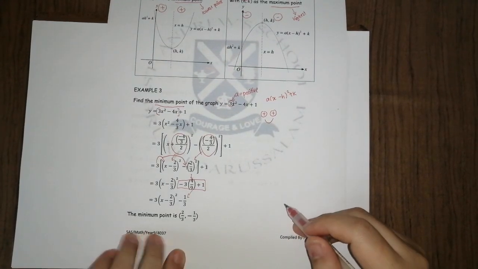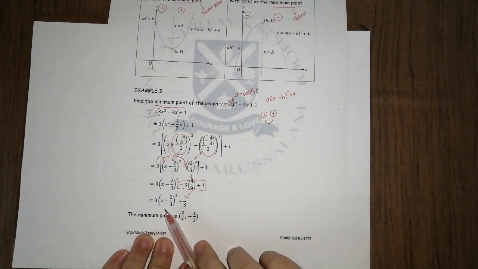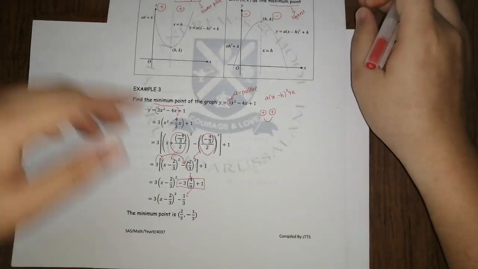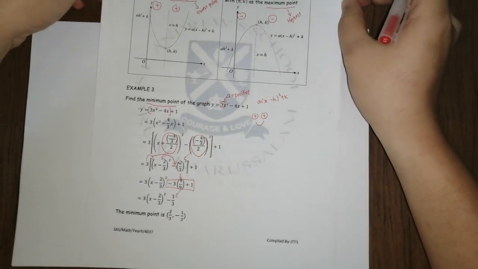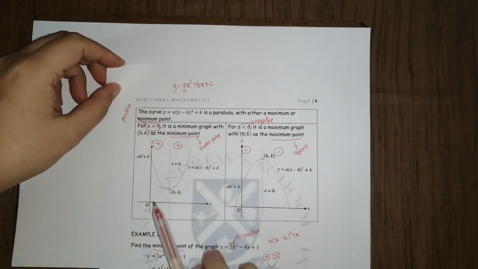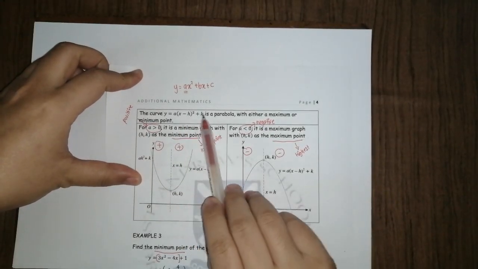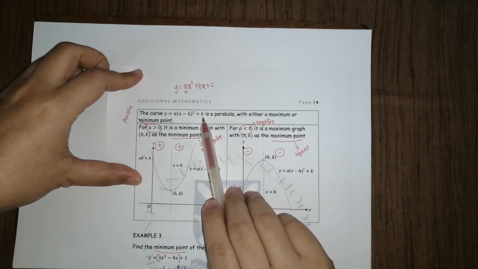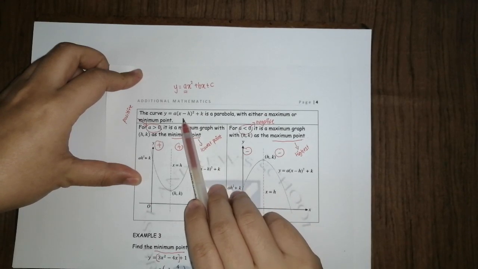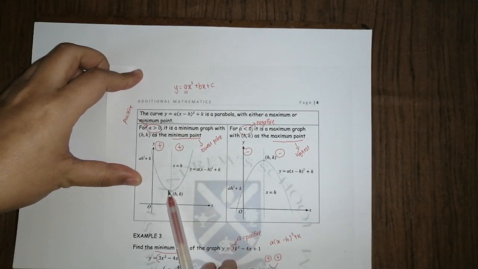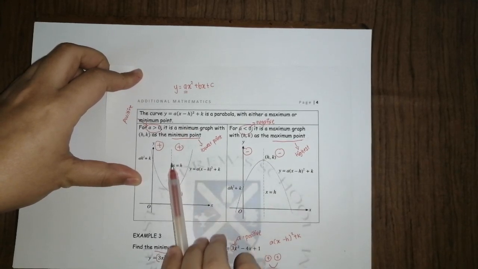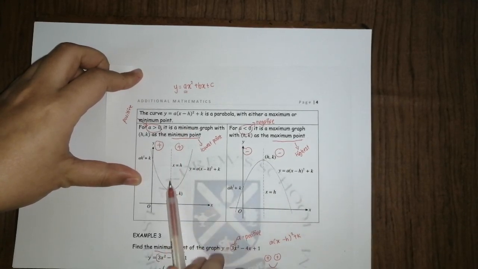Therefore, the minimum point. If you remember the minimum point just now, the minimum point hk comes from that value of h and that value of k. How do you get that point? It is because of x equals h as the line of symmetry.